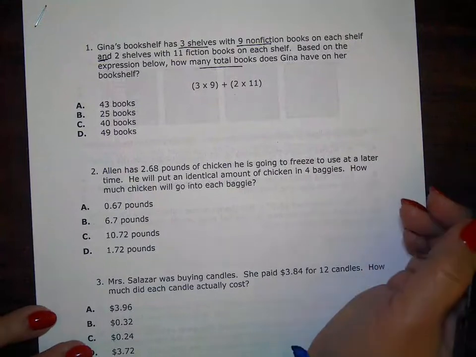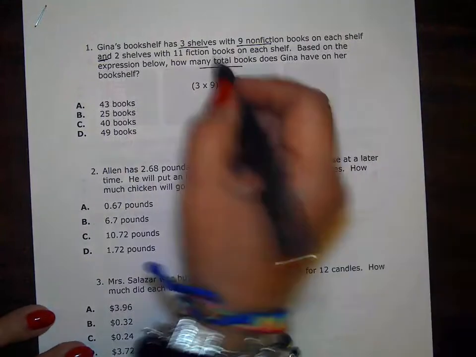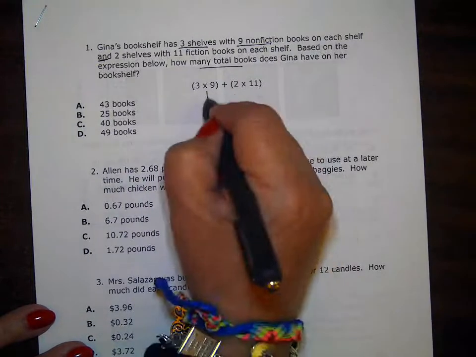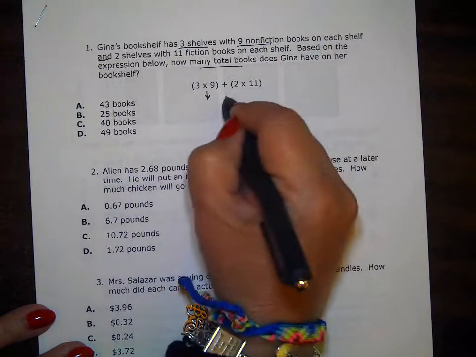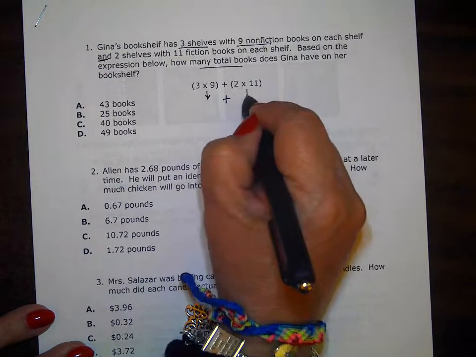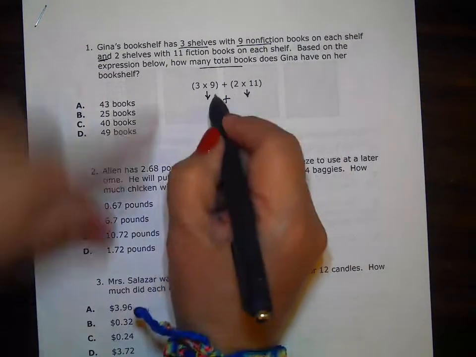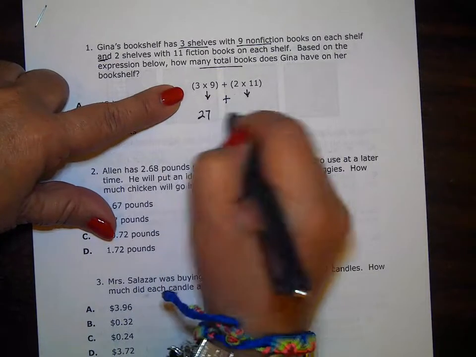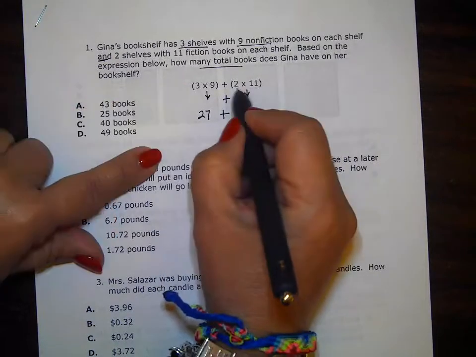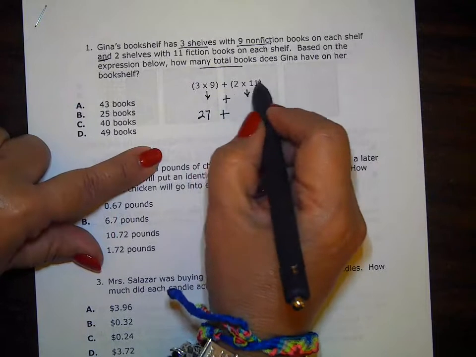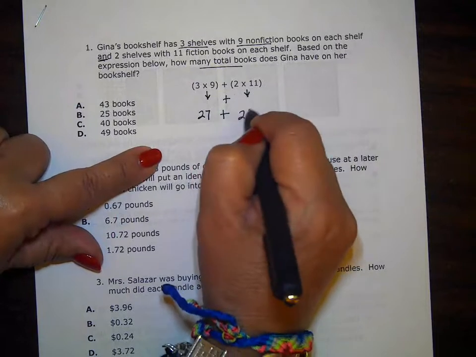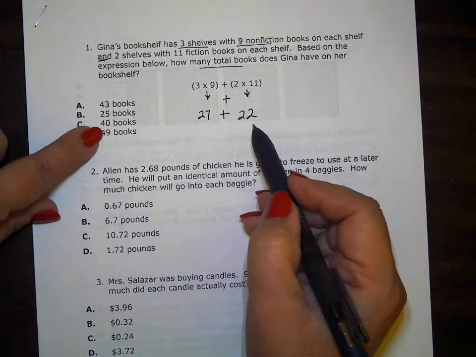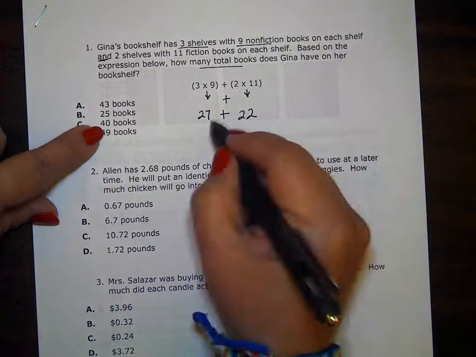So what would you do here first? Very good. You'll multiply 3 times 9 and bring that down. Then you will multiply 2 times 11 and bring that down. So I know that 3 times 9 equals 27 plus 2 times 11 equals 22. When I add those together, I'm going to use my answer choices to help guide.